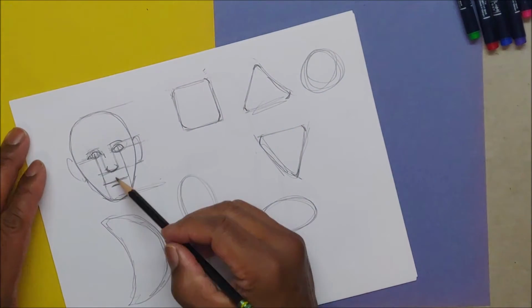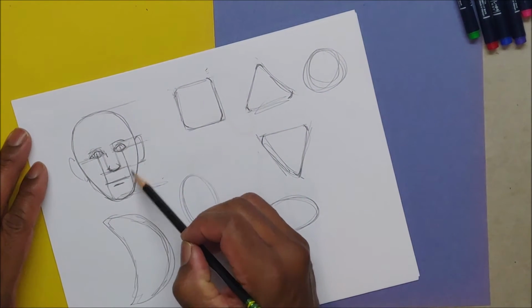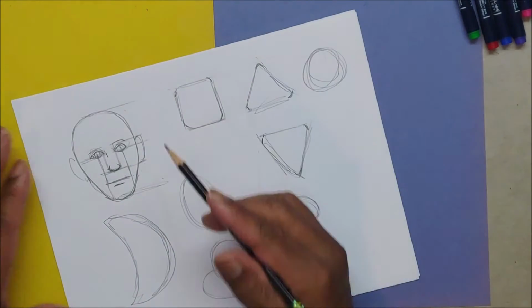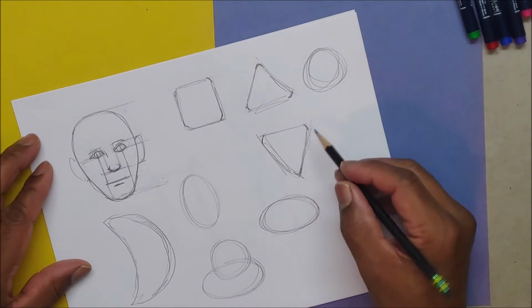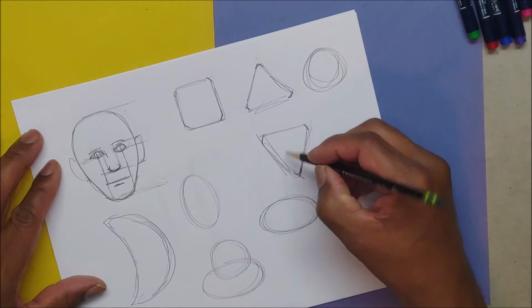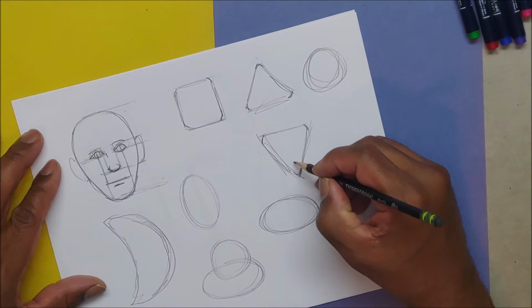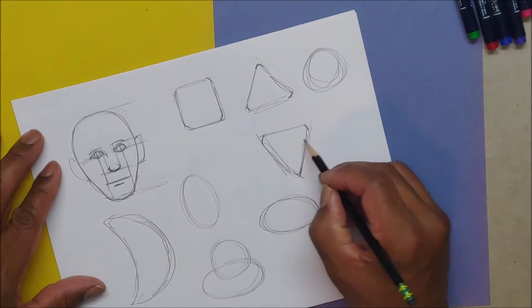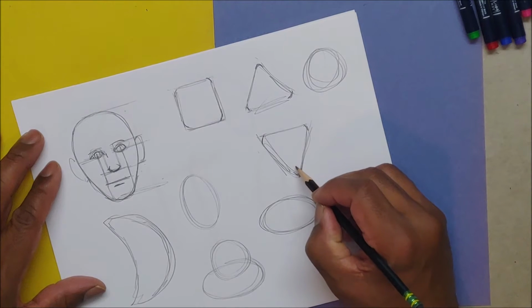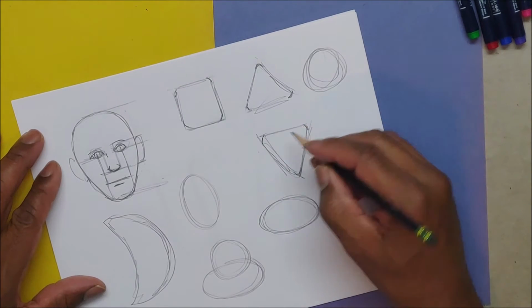Now, when I showed you about measuring the half, half, and half, you don't have to do that if you're drawing cartoons. Let's go with this one right here. Again, you don't have to put the nose in the center or the eyes in the center. You can cram them all down the bottom. You can put them all at the top. So I'll give you an example.